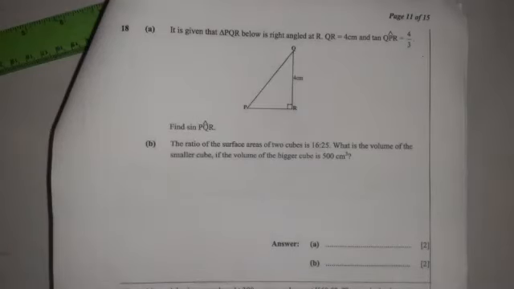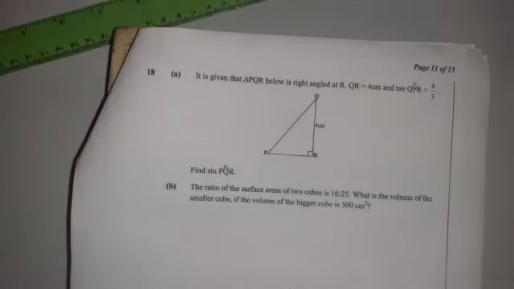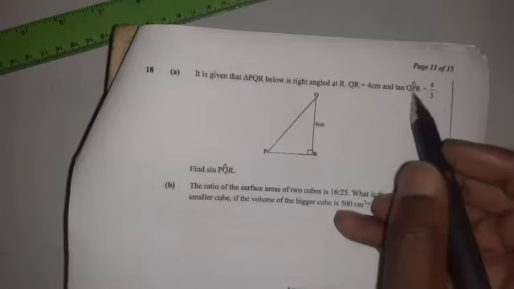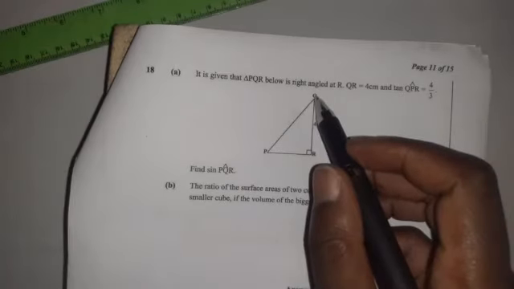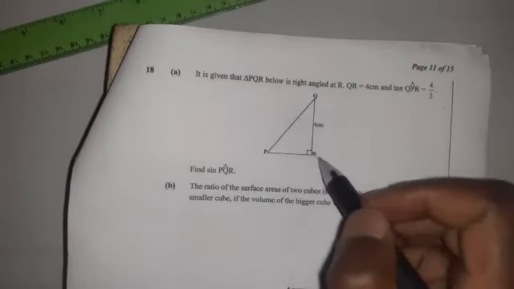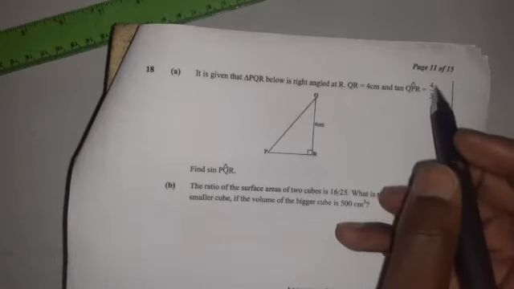We come to question 18. Question 18 reads, which is A. It is given that triangle PQR below is right angled at R. QR is equal to 4 centimeters and tan QPR is equal to 4 over 3.